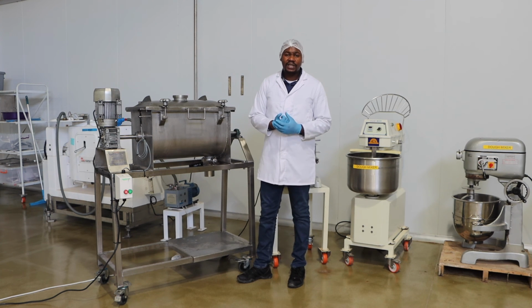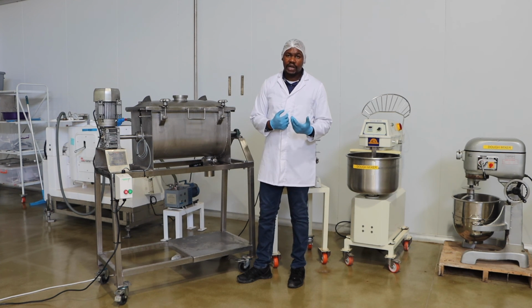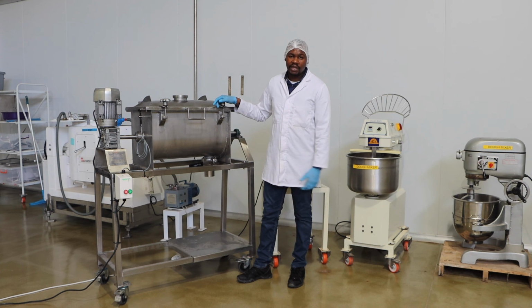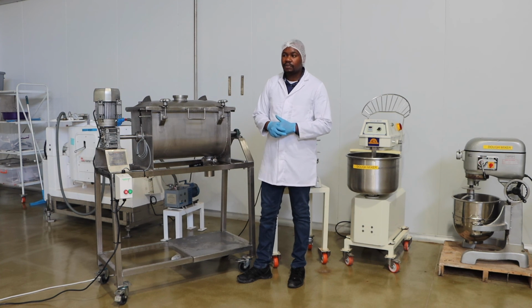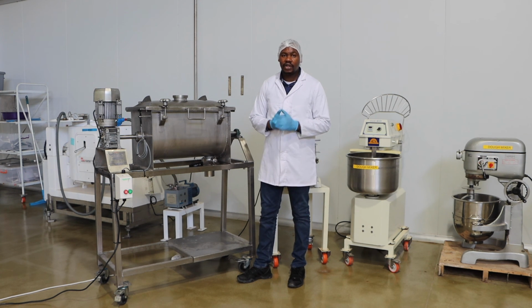In some cases it is desirable that we mix liquids to liquids. In those cases we are going to use a homogenizer instead of a ribbon mixer, or instead of a Sigma mixer, or instead of a dough mixer. So basically these are the equipment that are used in the food industry.